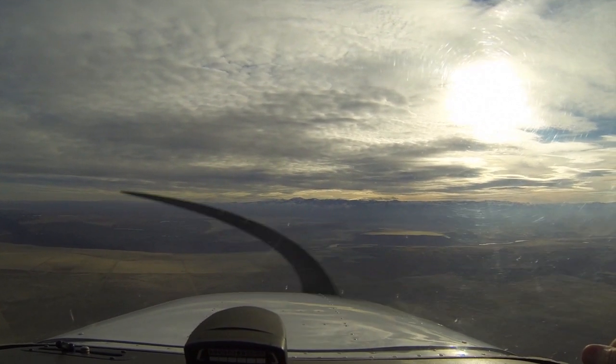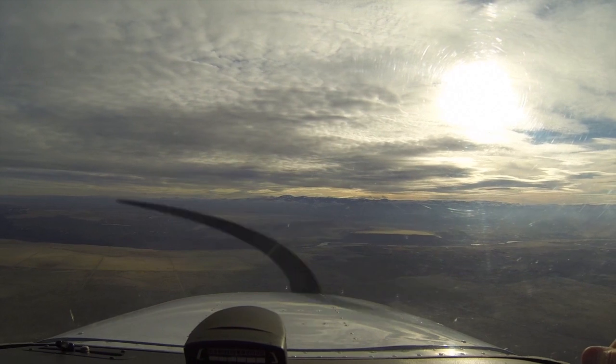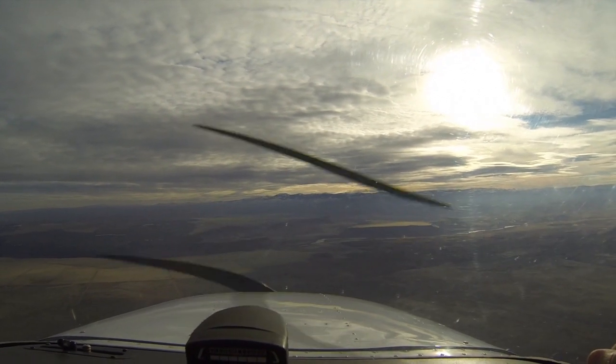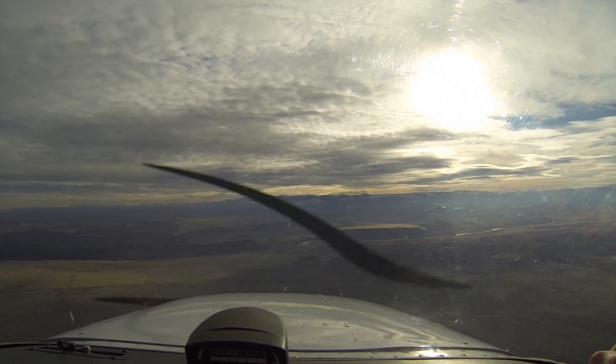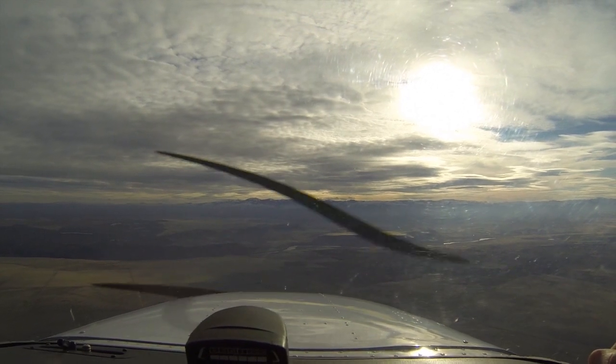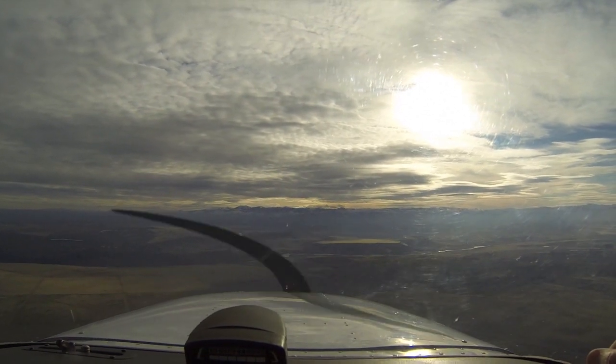Okay, anything you want to do that you want to feel more comfortable with? Maybe steep turns or... No, those have actually always been my favorite. So I feel good about those. Okay, so let's make a turn to the left here.